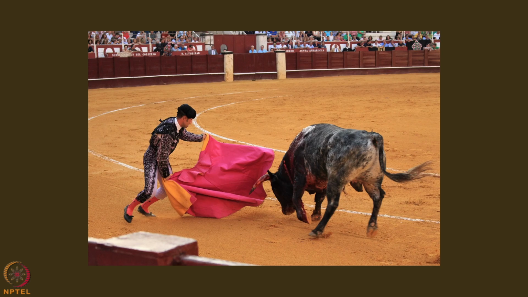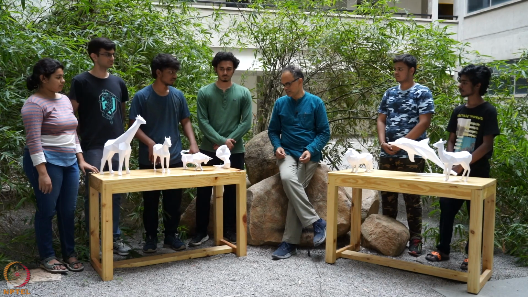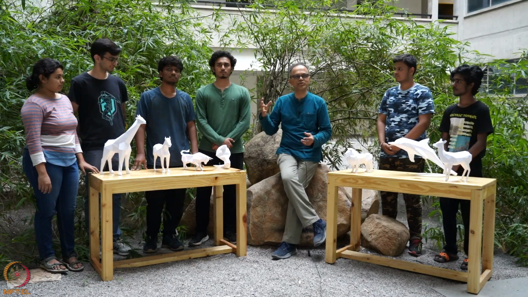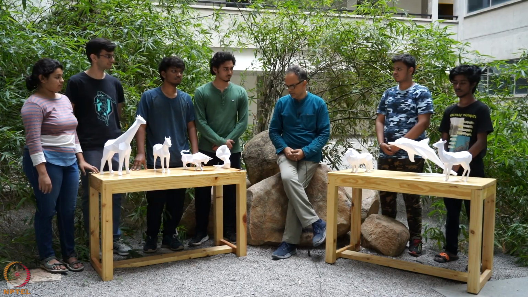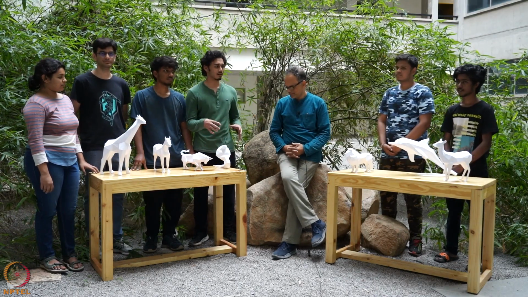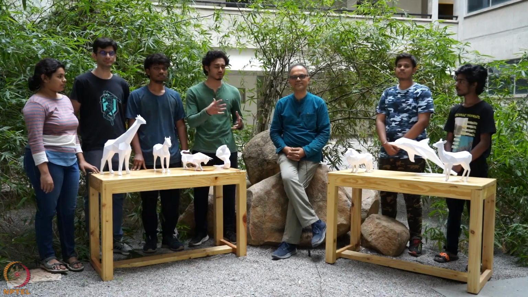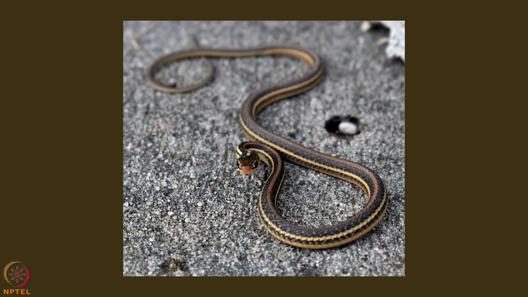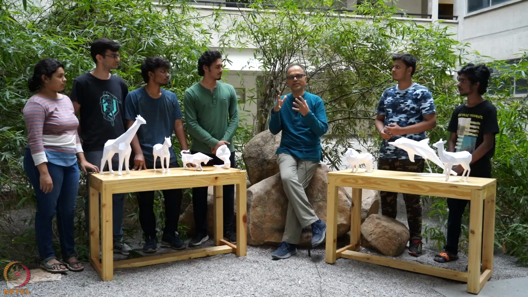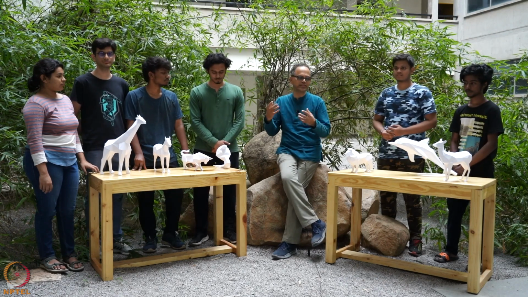I focused on the furious attack by the horns of a bull. That's very interesting. He also wanted to do the furious attack of the bull. In this, it's shown the ferociousness of the snake, but in the final version, I've made the slithering of the snake. So the movement of the snake should be shown in the sculpture.